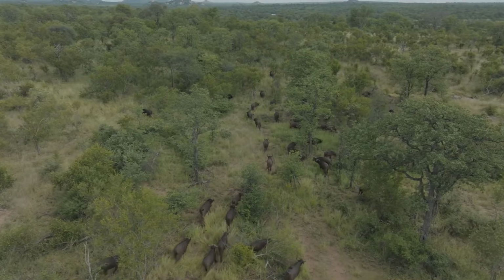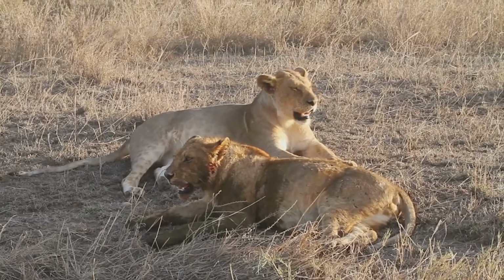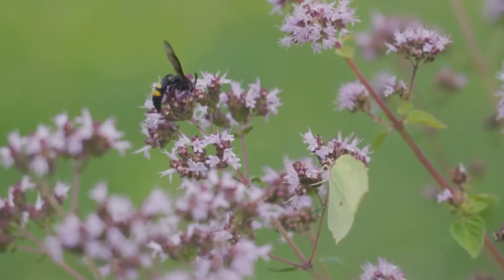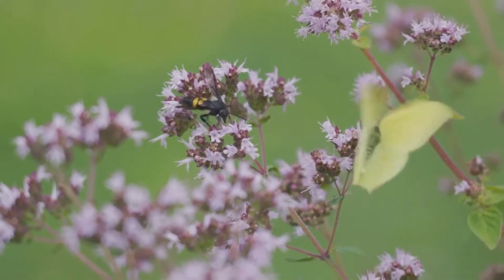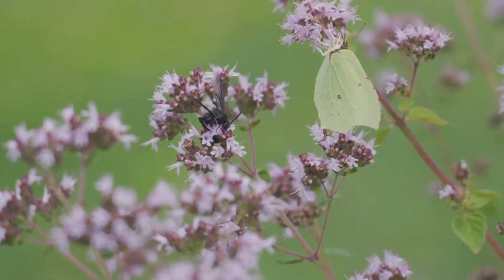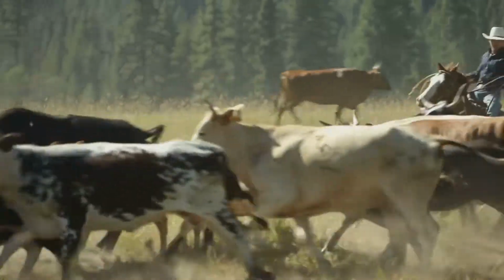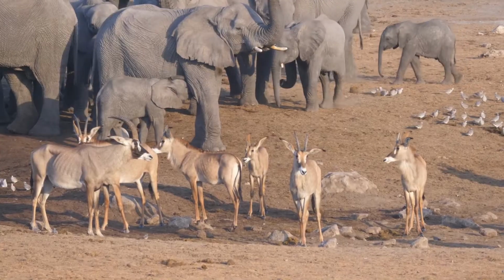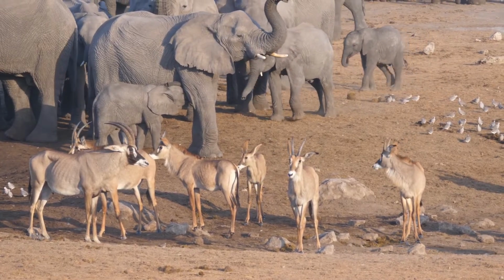For example, in a savanna, predators like lions regulate herbivore populations, preventing overgrazing. Meanwhile, mutualistic relationships between plants and pollinators ensure the reproduction of key species. Even competition between herbivores for grazing spots contributes to resource distribution, creating a balanced and thriving ecosystem.